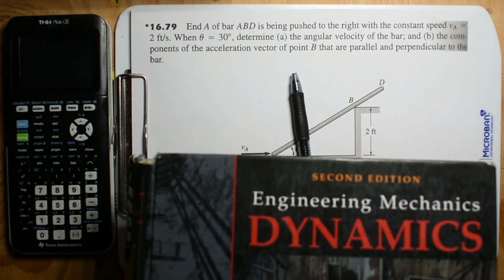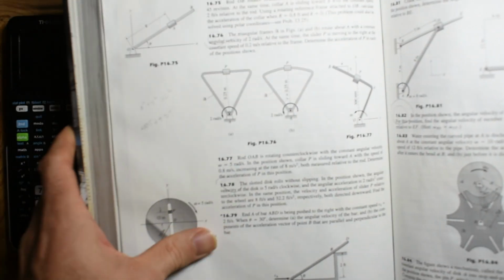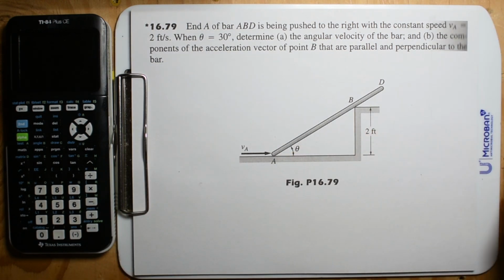Alright, so we have dynamics, and this is going to be a tricky subject. We've got motion relative to a rotating reference frame. You have at least 4 things that are part of this equation going on. And so we're going to tackle a starred problem. It's right here. And man, it's just kind of cool.